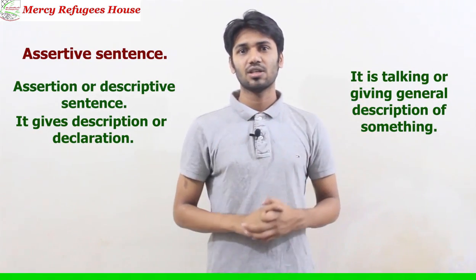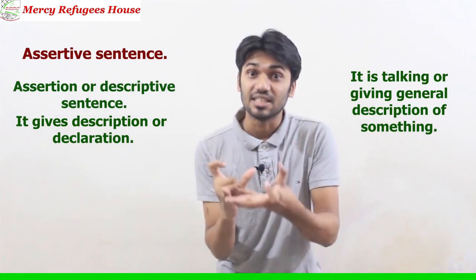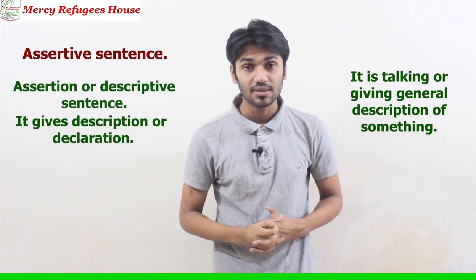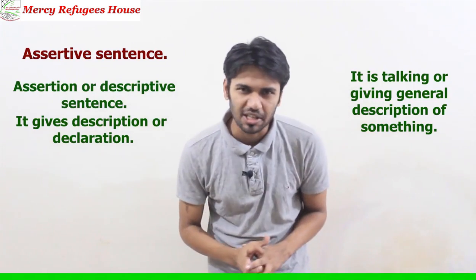This is what description is. And these descriptive sentences are assertive sentences.